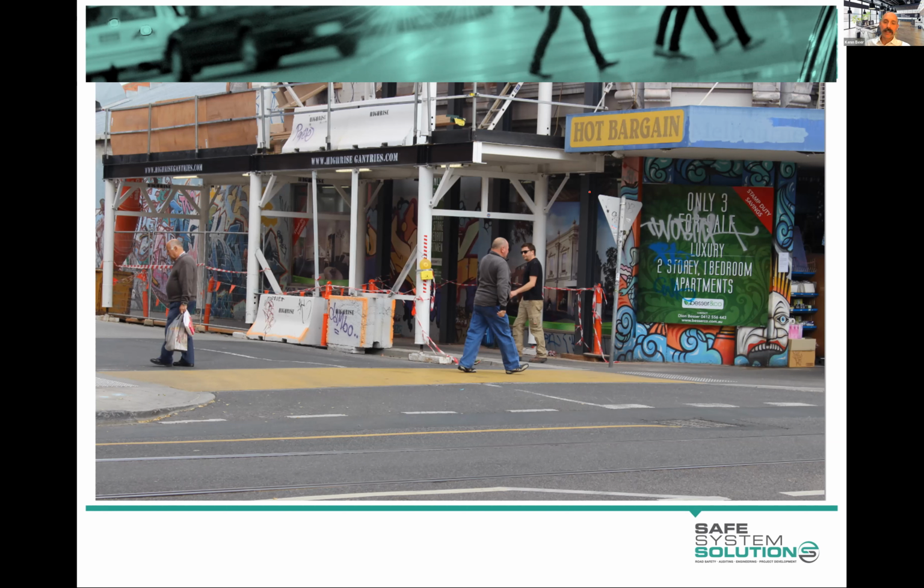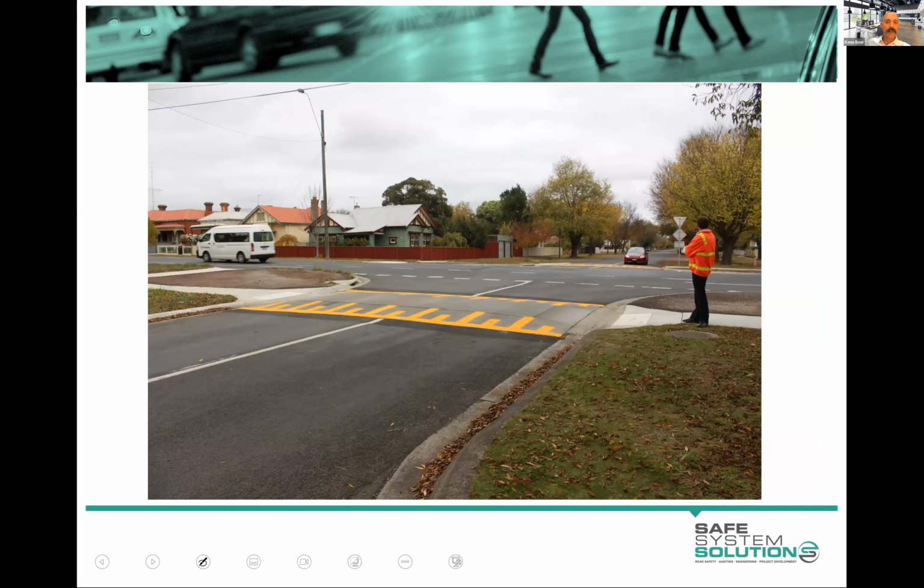Now, this is a weird situation though, where under the road rules pedestrians do have priority for half of this. But I'm very much on your page there, Andy, in the sense of why are we not making it clear who's got priority?